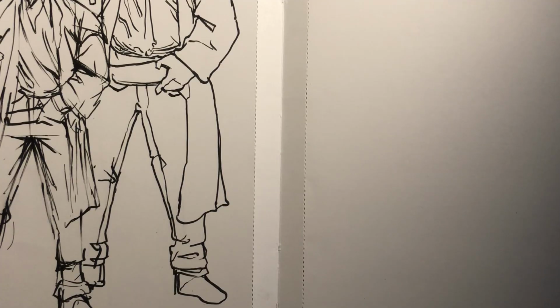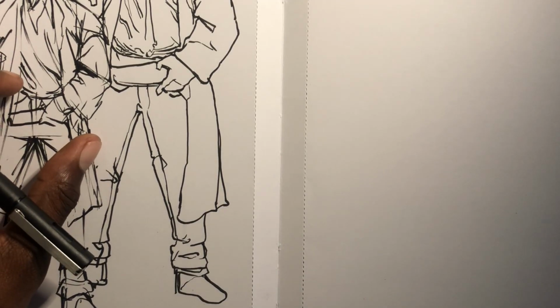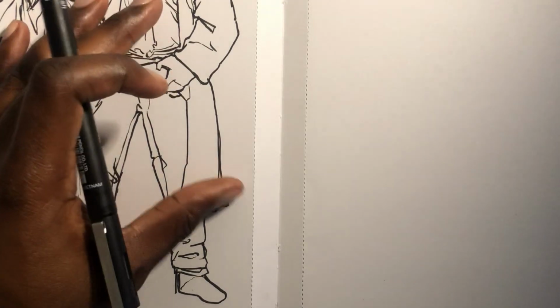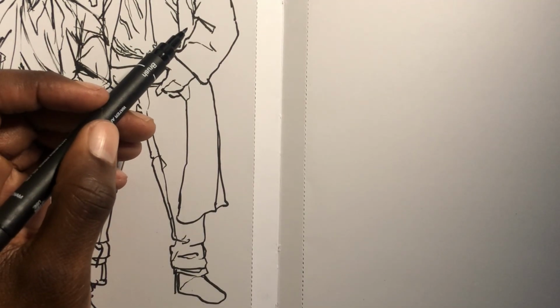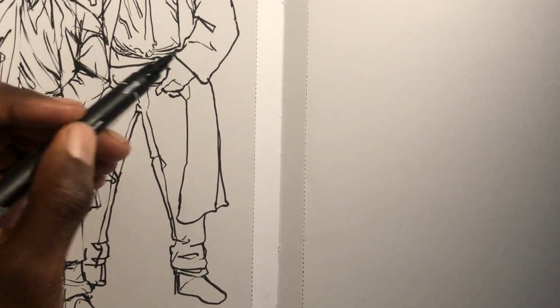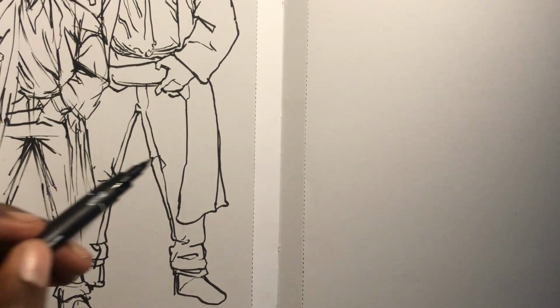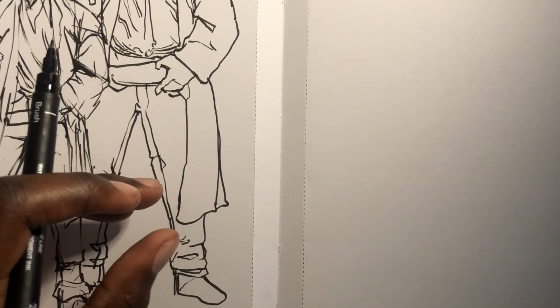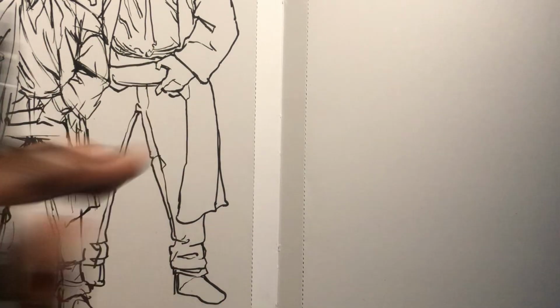But I think I've captured all the information that I need to. So smaller lines with the shirt, I'm representing that it's thinner. As a jacket with these less folds, and then straight lines for just the jacket, so it's not crumpled up, it's just a straight coat.